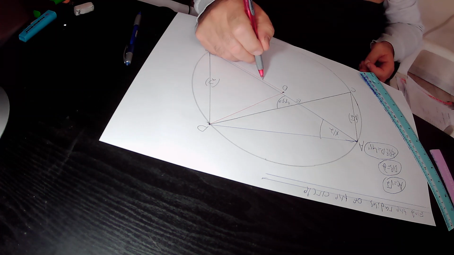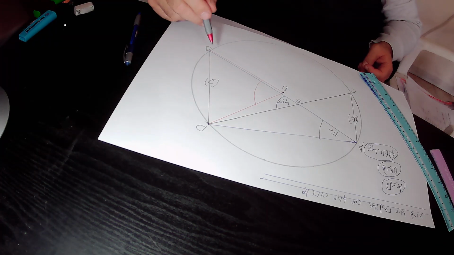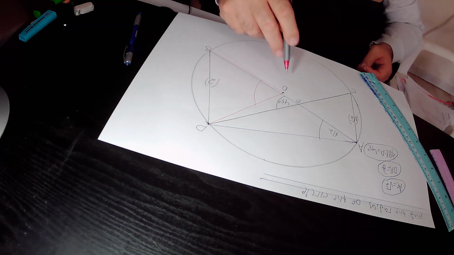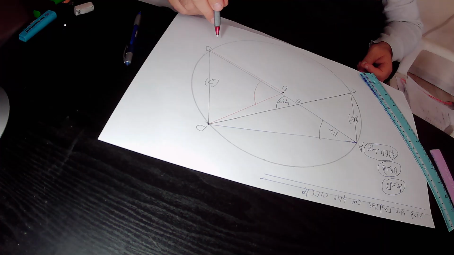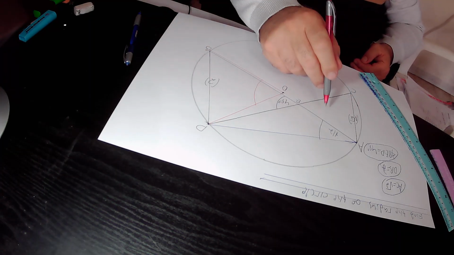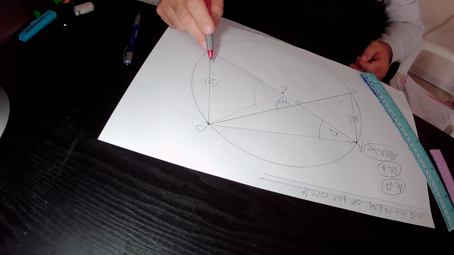This is the center angle DOB that subtends on chord DB, the angle in red color. And peripheral angle BAD also subtends on the same chord DB.